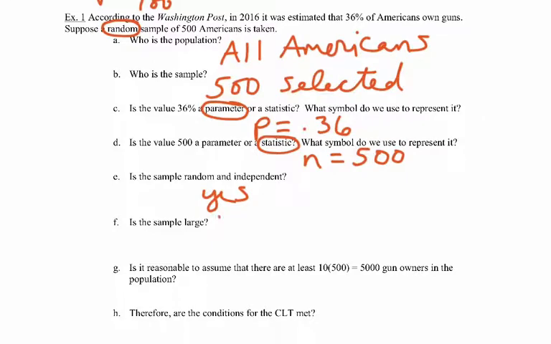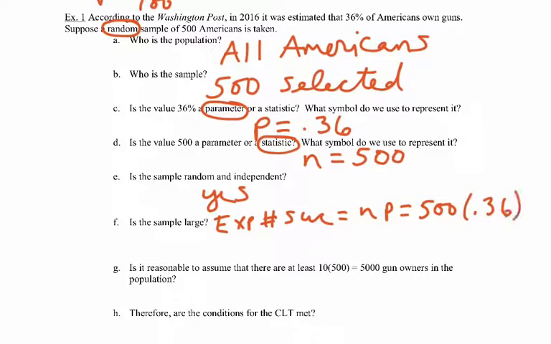All right, so let's calculate what that would be. The expected number of successes would be N times P, so it would be 500 times 0.36, and that gets me 180. So is that large enough? Absolutely. Remember, it's got to be at least 10, so we are good to go there. How about the expected number of failures?